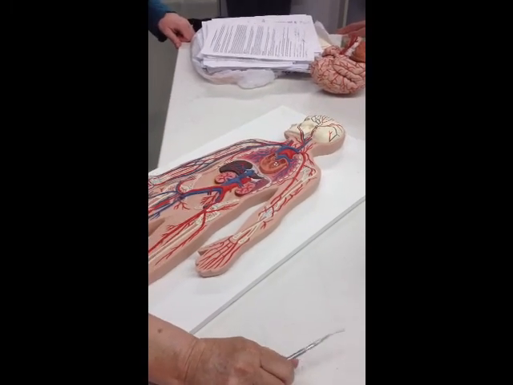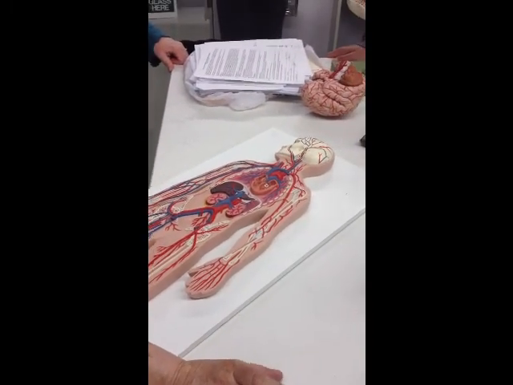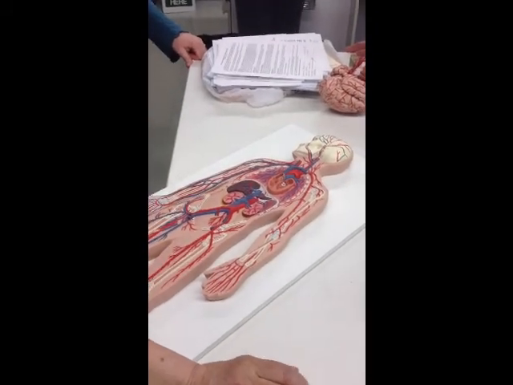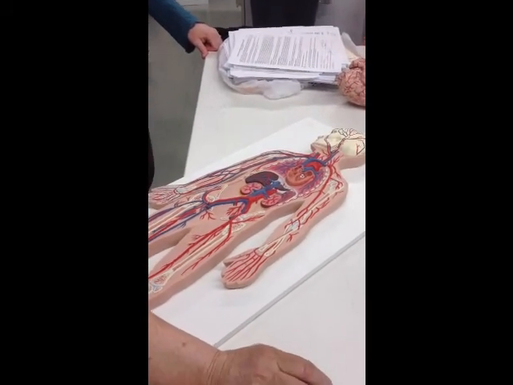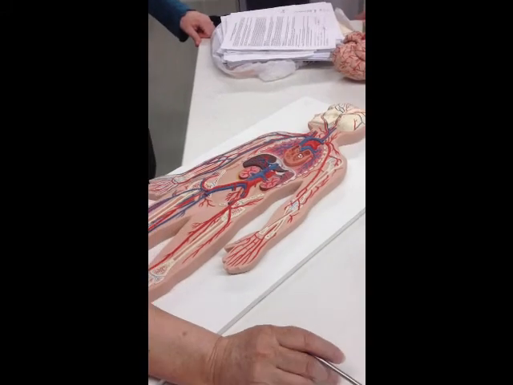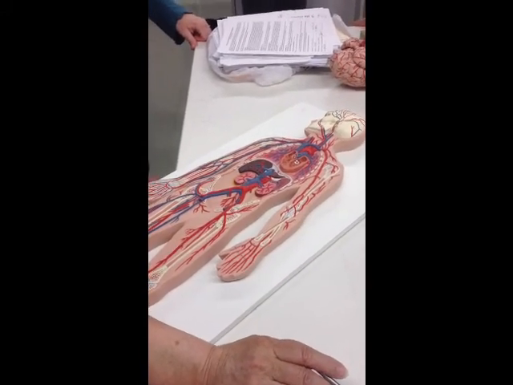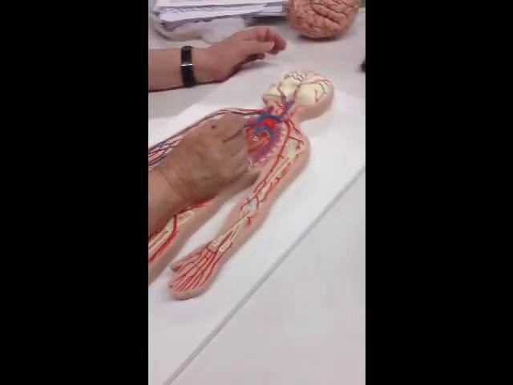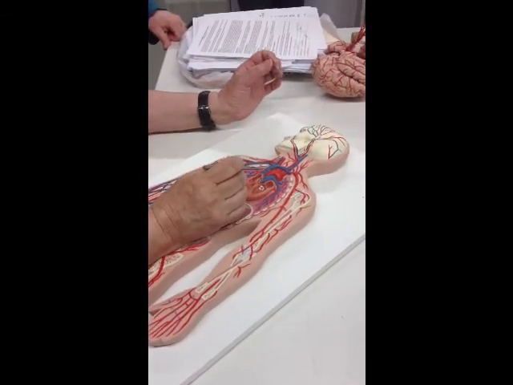Cardiac, close. Left and right coronary arteries that feed the heart, okay? They're right in there, just where the aortic semilunar valve is.